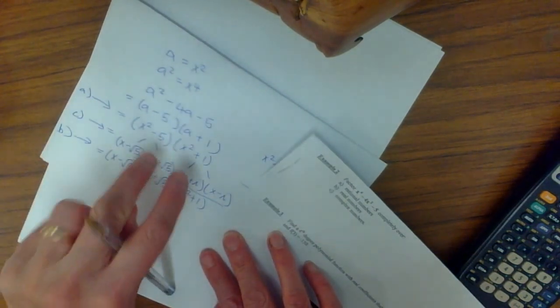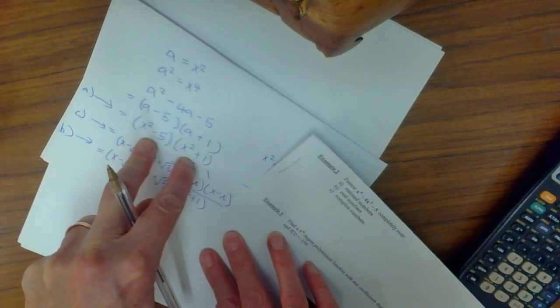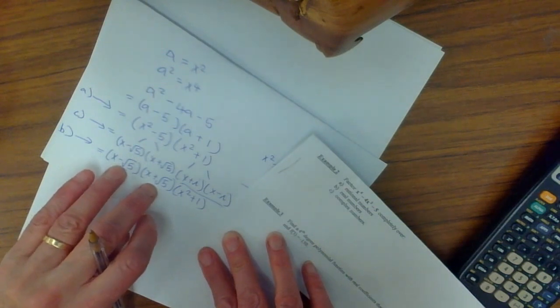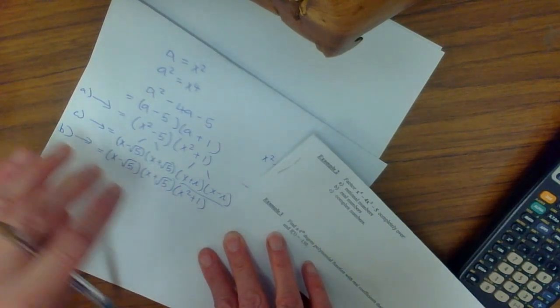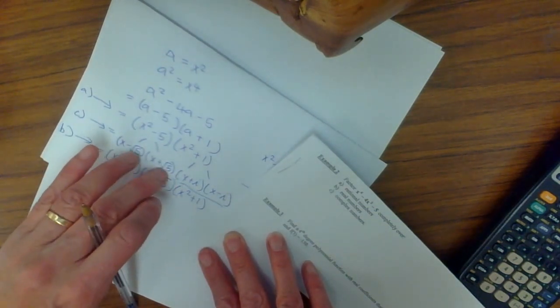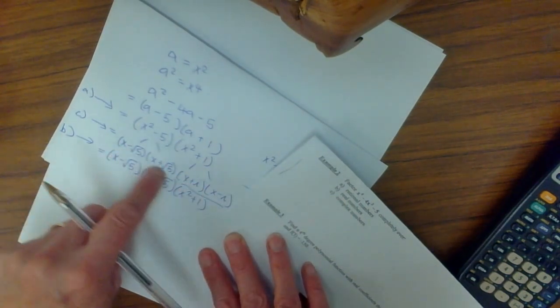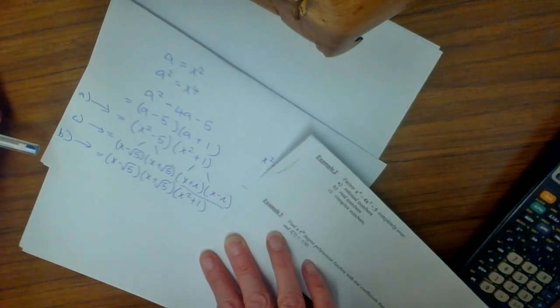So A is here, all rational numbers. B is here. I found the irrational roots. And C is when I found it's a fourth degree function and I found 4 factors, and every single factor is a linear factor.